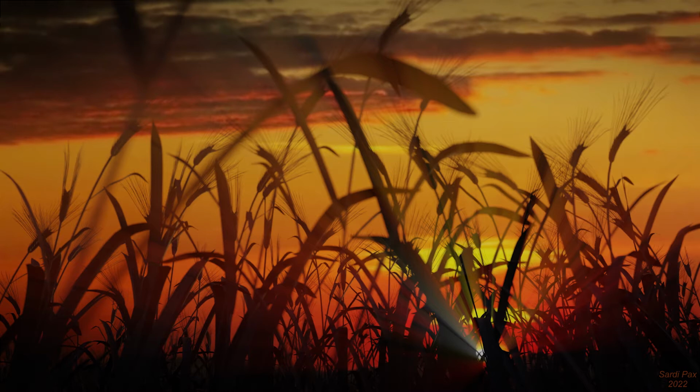We're not going to have to worry too much about materials because, as you can see, this is essentially in silhouette. I've got a little bit of depth of field in here. I've got a background sky, and just for fun, I've added a little bit of fake God rays in there as well.